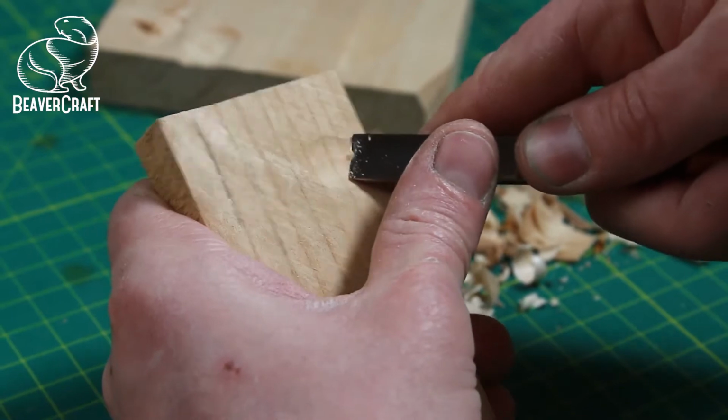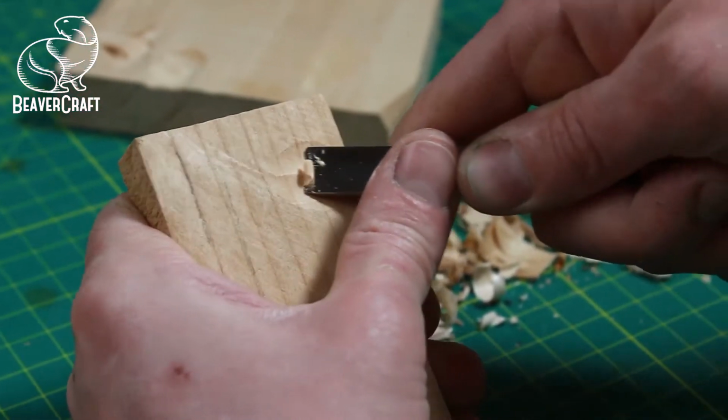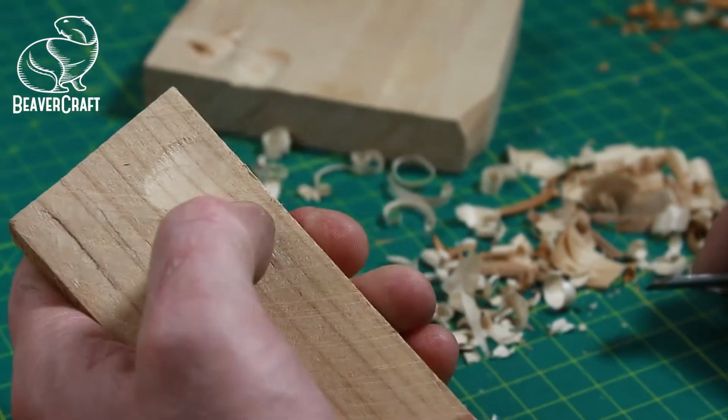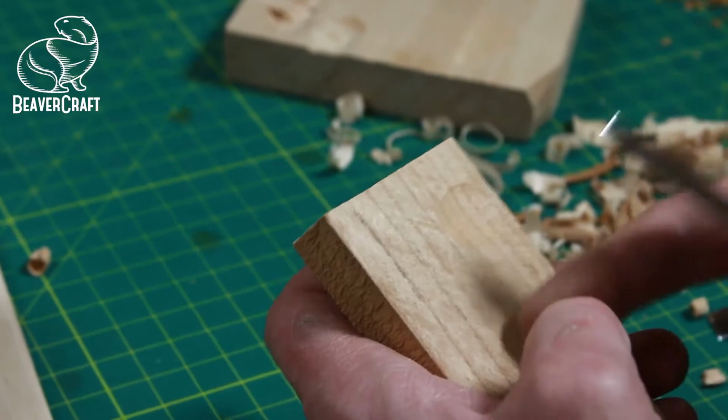If the tool is well sharpened, there will be a nice shiny cut. The sharpening is suitable for both soft and hardwood.